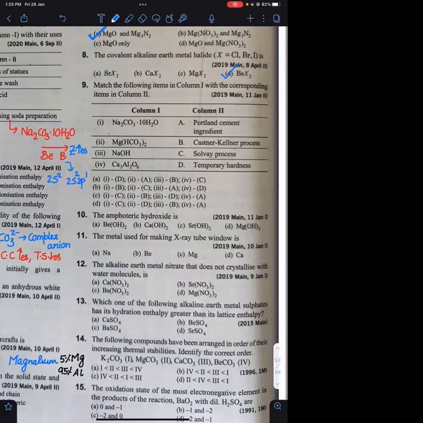Ninth question. Option D. Option D, मतलब Na2CO3.10H2O जो है, it is called as washing soda, which is prepared using Solvay ammonia soda process. Mg(HCO3)2, magnesium bicarbonate. The bicarbonates of calcium and magnesium, they are responsible for temporary hardness of water.